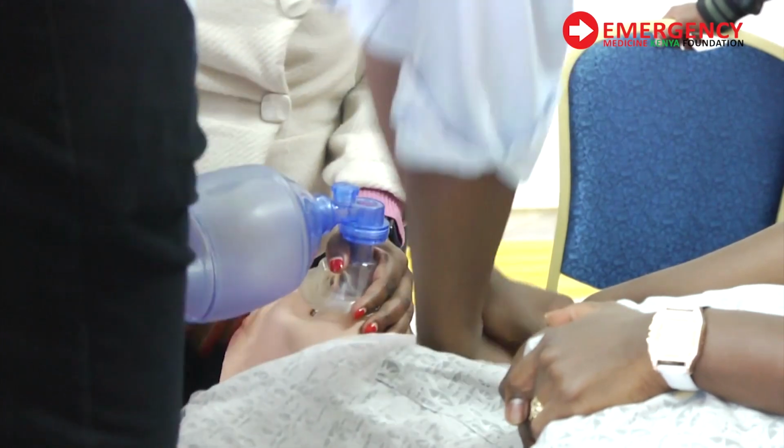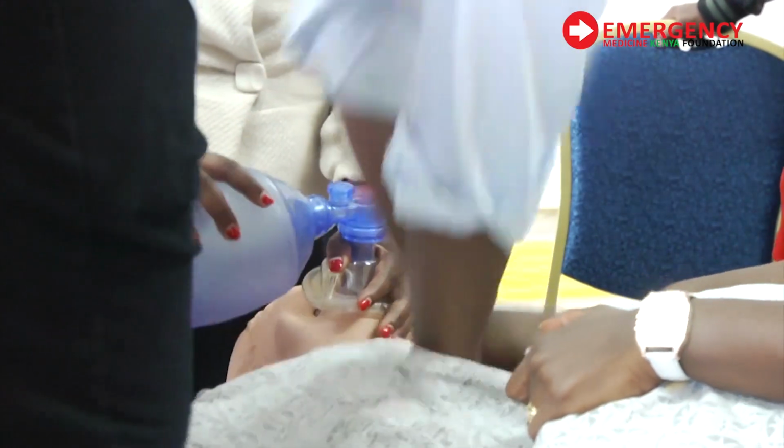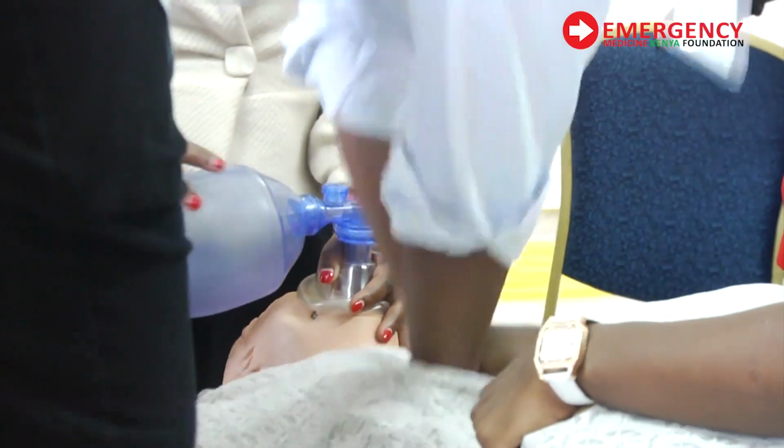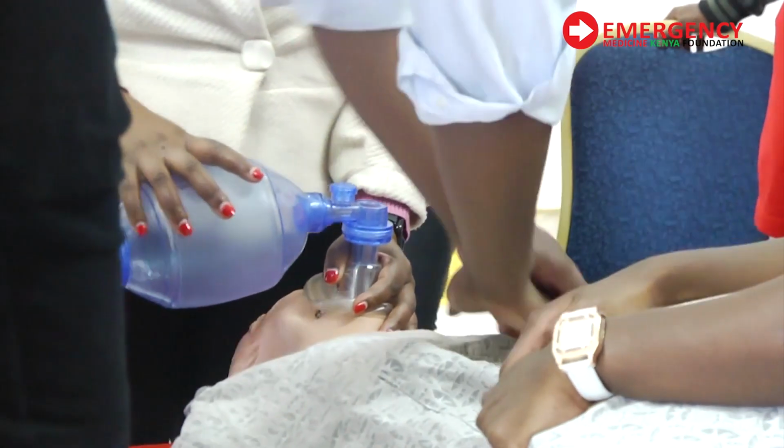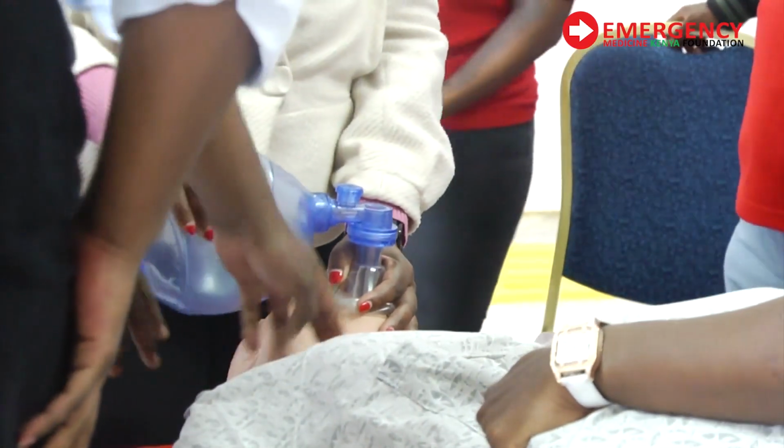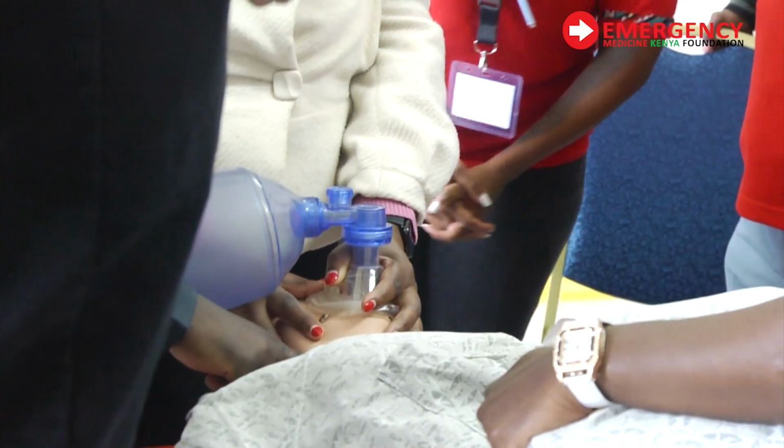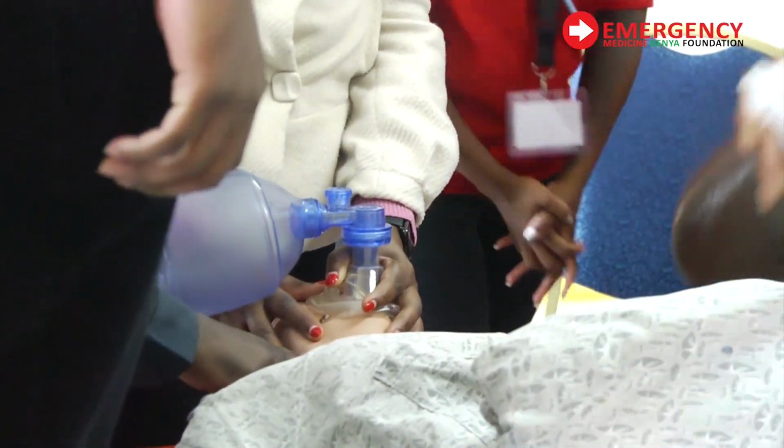Hypoxia, we already given oxygen. 4 minutes are over. 2 minutes are up again. So we are at our 4th minute. We check for our pulse and the rhythm on the monitor.